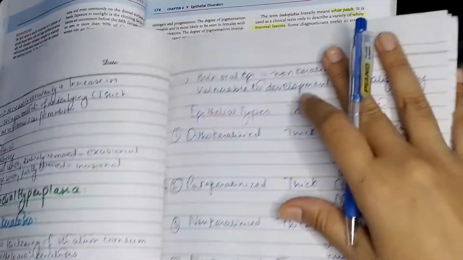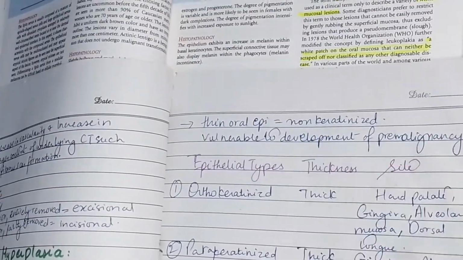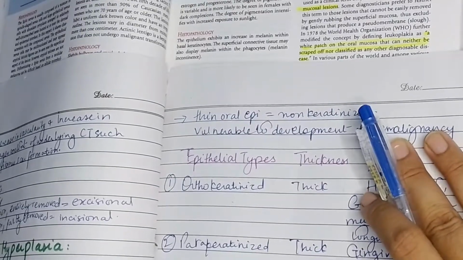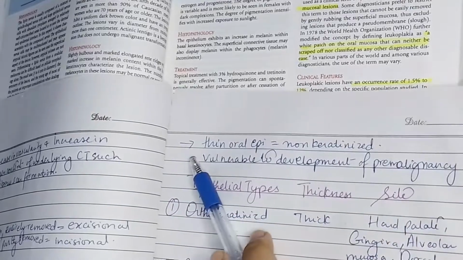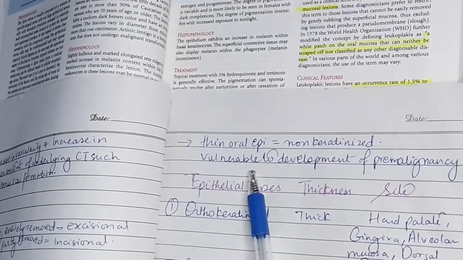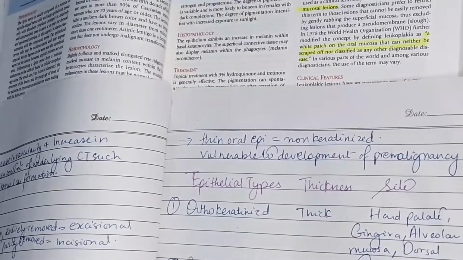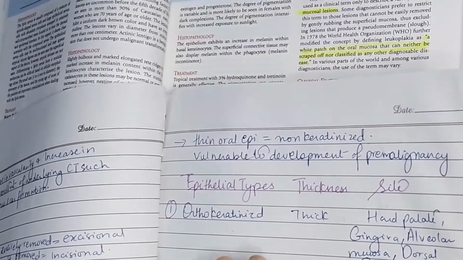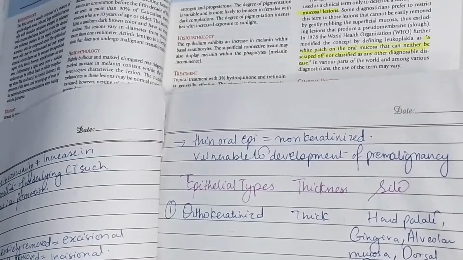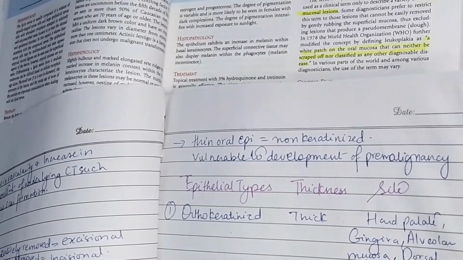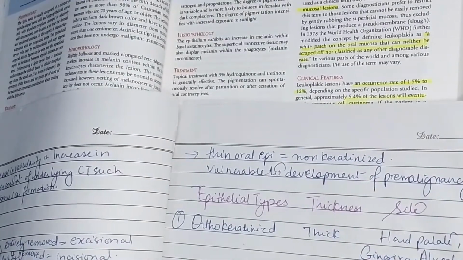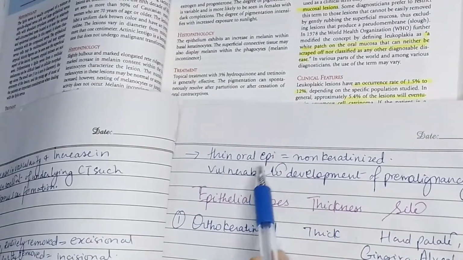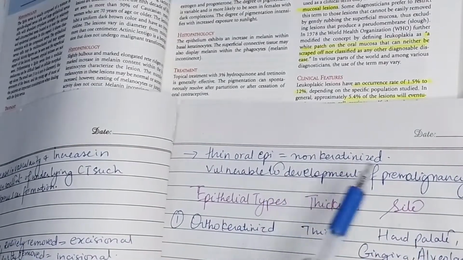Then we will find thin oral epithelium, which will be non-keratinized. Let me tell you this: if the oral epithelium is thin and also non-keratinized, then it would be vulnerable to premalignancy because it is already thin. If it were thick, it would be safe. But no, it is thin. It does not have a protective barrier as much as a thick epithelium would, and it is also non-keratinized. We just read that keratin functions as a protective barrier on the normal skin and mucosa. Thus, having both of these, it is vulnerable to the development of premalignancy.